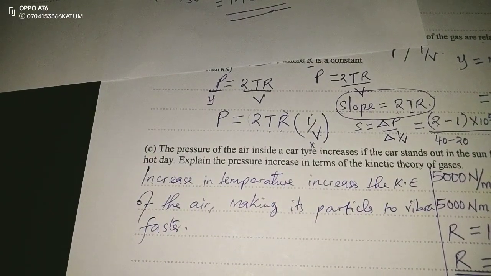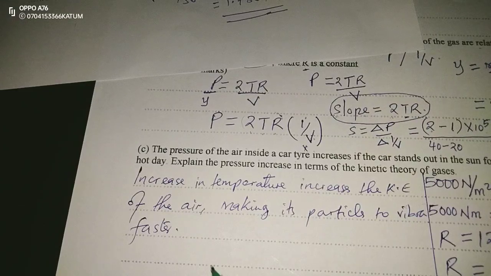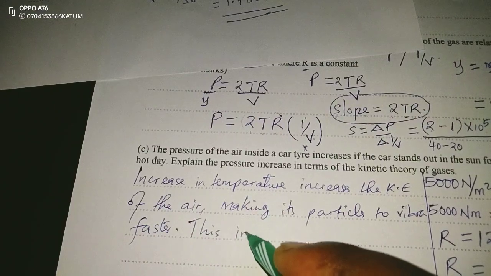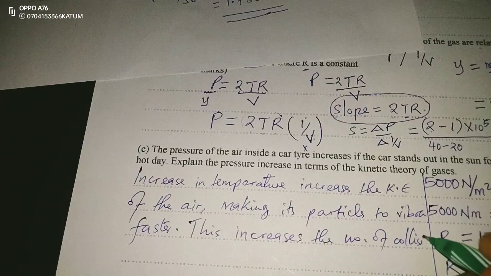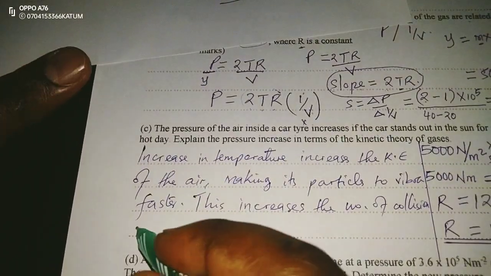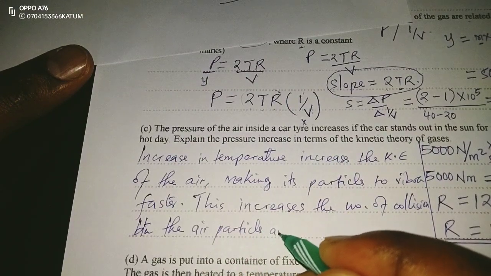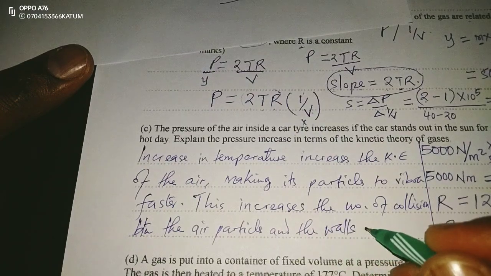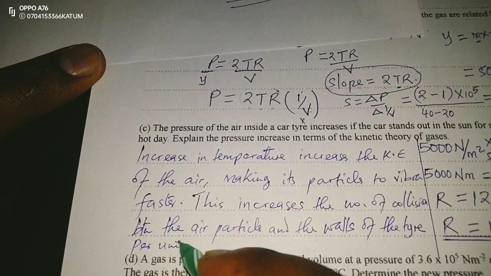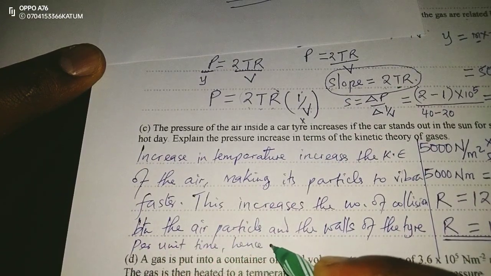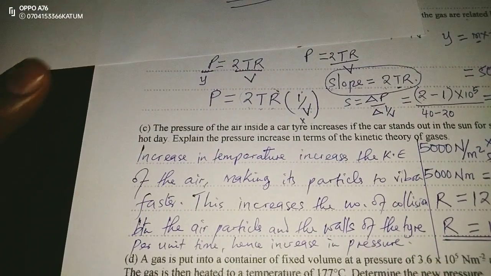Then we can say, now that the volume is fixed for this tire, this increases the number of collisions between the air particles and the walls of the tire per unit time, hence increase in pressure.